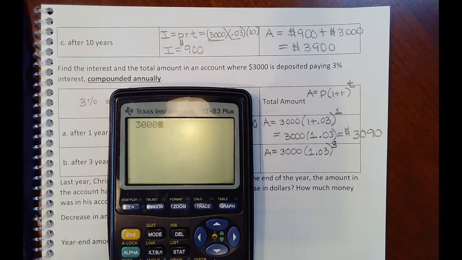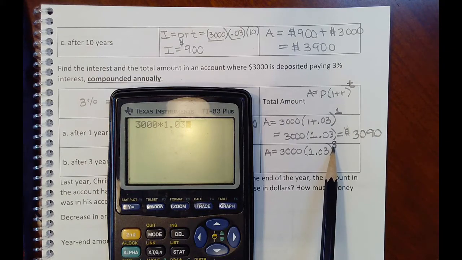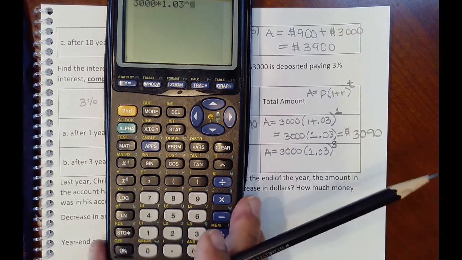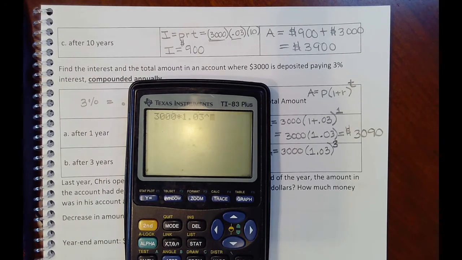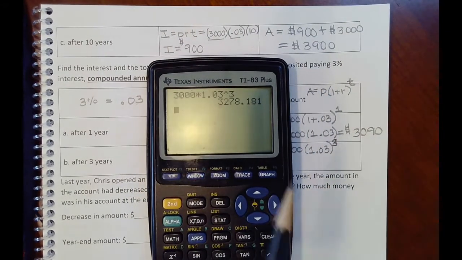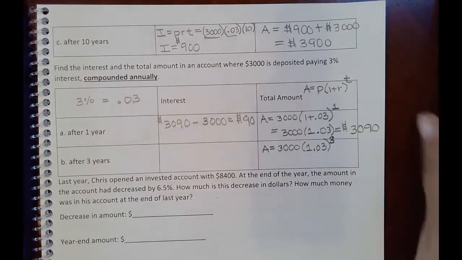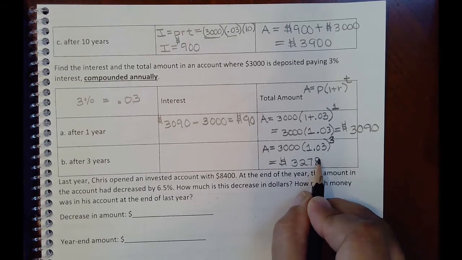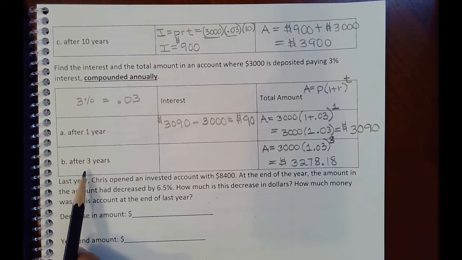Okay, it's 3,000 times, this is times right here, times 1.03. Now we're going to take that 1.03 and raise it to a power of 3. This is the power key on a lot of calculators. It's called a caret key, and it gives you a number in the power position. So you're going to press that, you'll see it on the calculator, and then feed in the power. The power is 3 in this problem. And your answer ends up being that your final amount is $3,278.18.